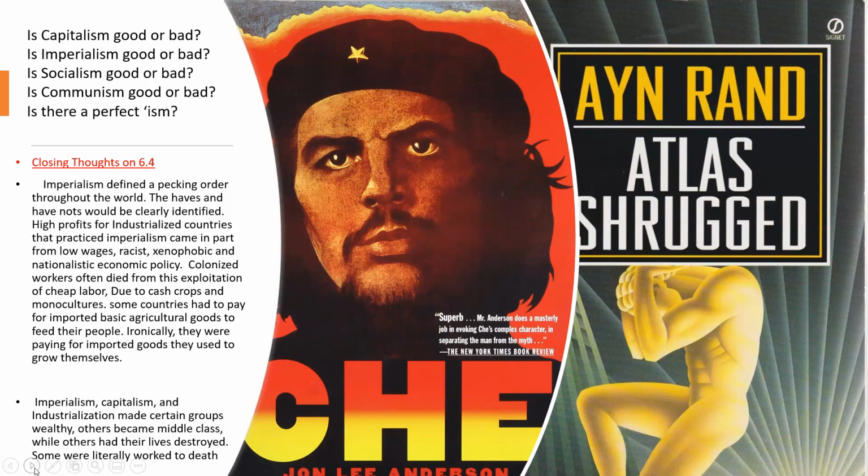Imperialism defined a pecking order throughout the world. The haves and the have-nots are going to be clearly identified. And this is why I want you to think about our lecture when I talked about Ayn Rand's book, Atlas Shrugged, in Fountainhead. We watched some video on Ayn Rand and her take on capitalism and communism. Then we talked about John Lee Anderson's biography on Ernesto Che Guevara. And we saw some video on his take on communism and capitalism.